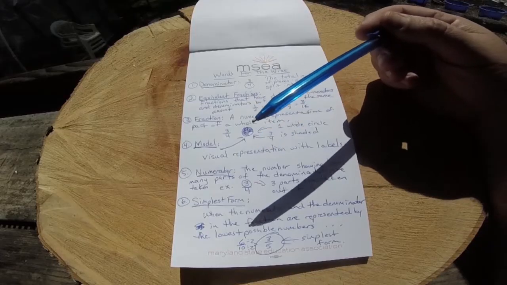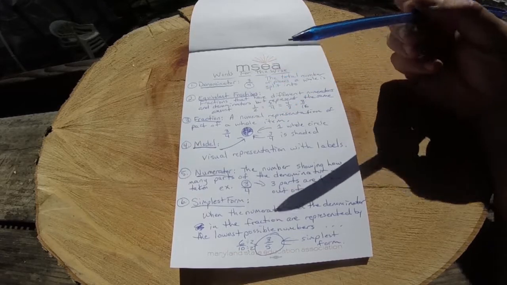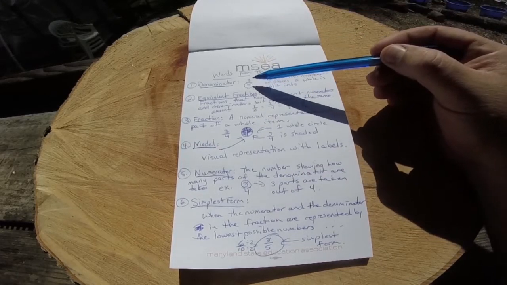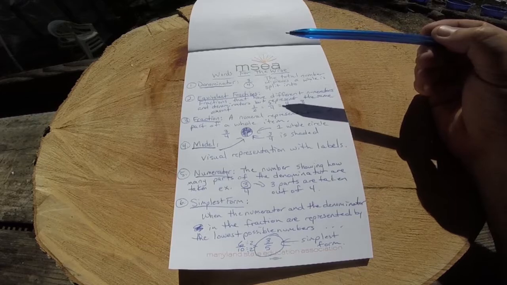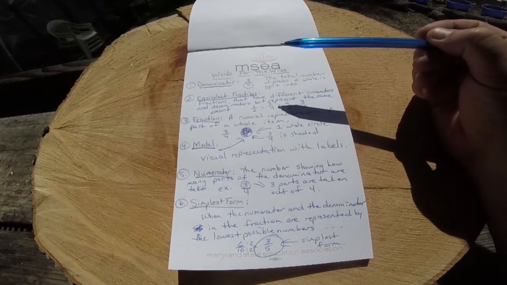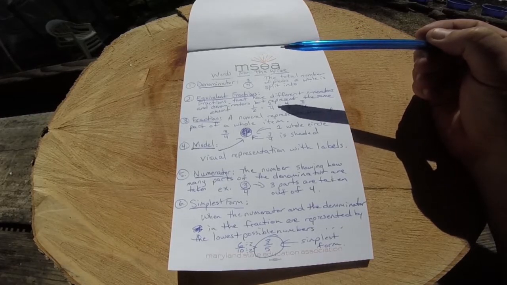We should also remember that fractions are nothing more than division problems. So when we're looking at this fraction, this is saying 3 divided by 4. It's the number represented by 3 divided by 4. And we've done that in calculators before.